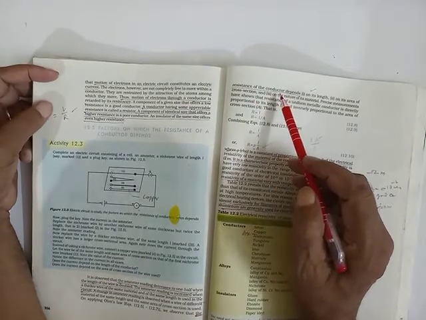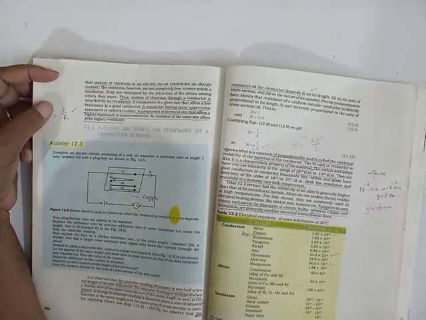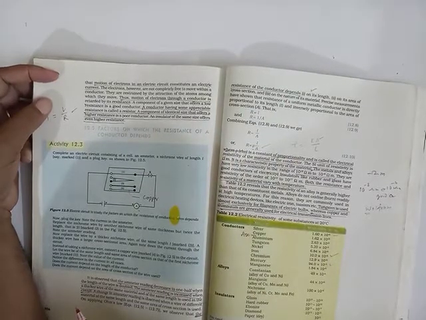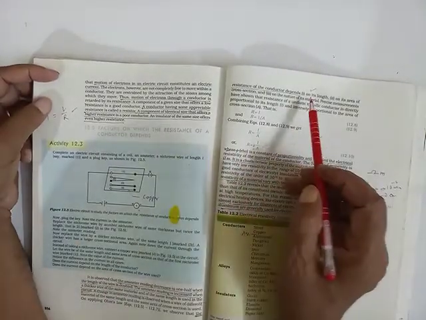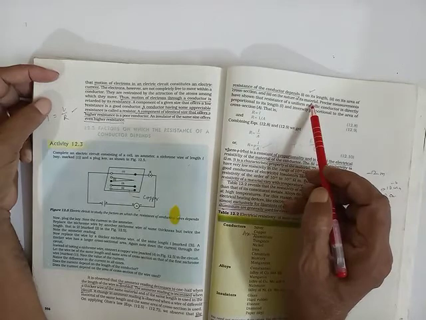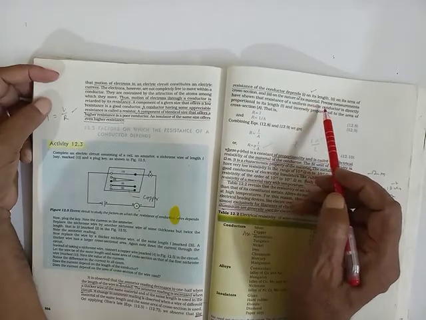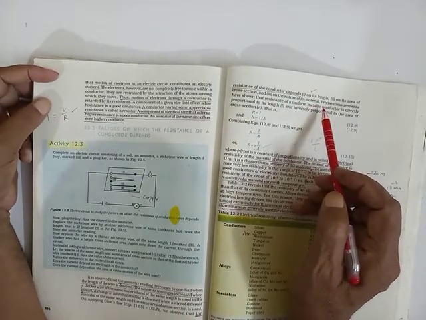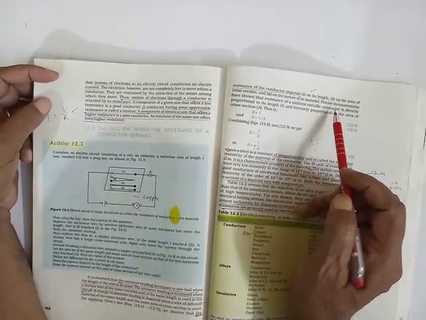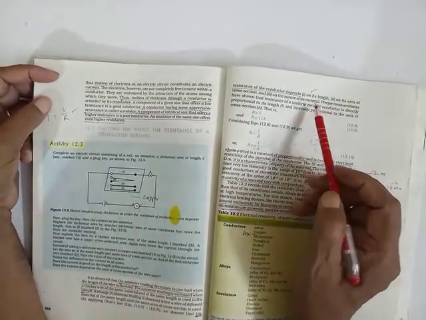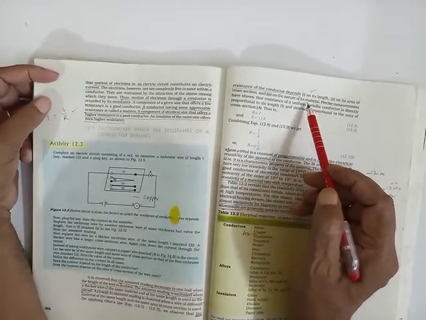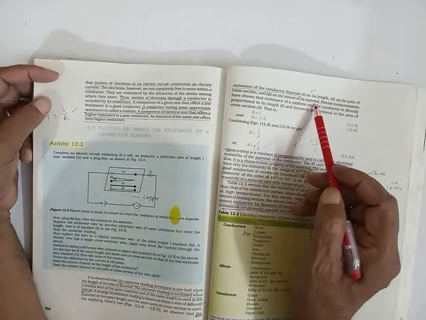Thicker wire has less resistance and thinner wire has more resistance. And the third is the nature of the material, what the conductor is made up of, whether copper, silver, aluminum, gold. It also depends on the temperature. If the temperature increases, the resistance also increases.